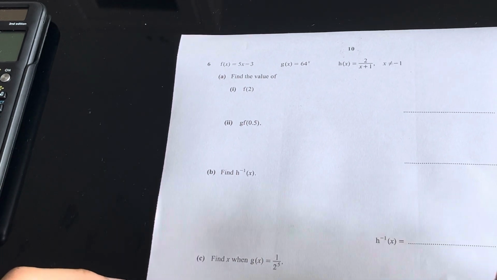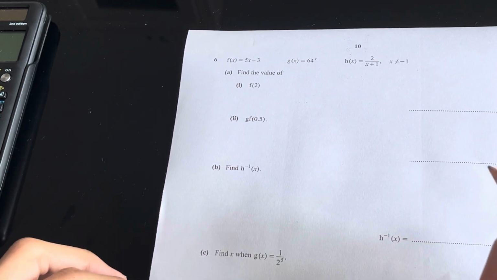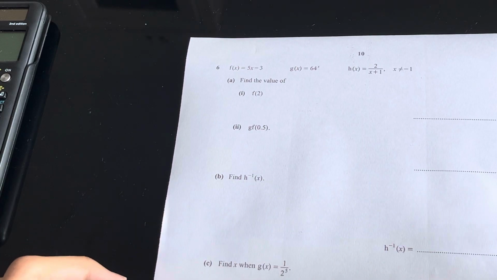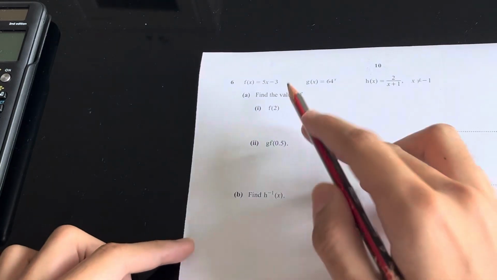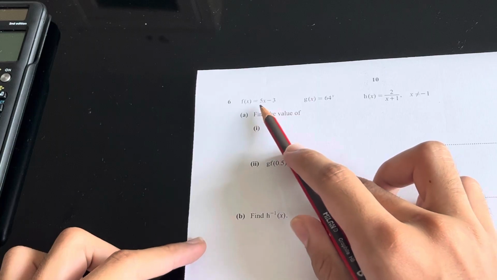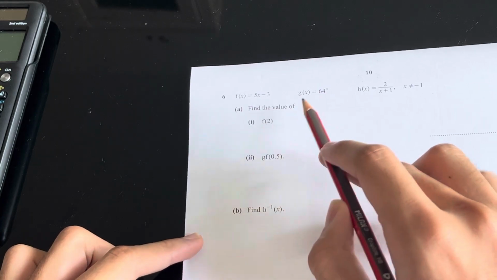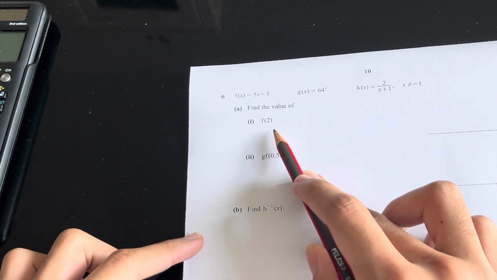Today we're going to solve IGCSE Maths functions questions from the 0580 course. Alright, let's begin. So we have f of x is equal to 5x minus 3 and we need to find the value of f of 2.